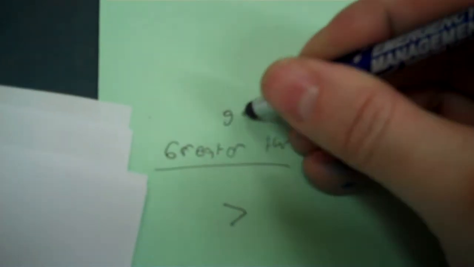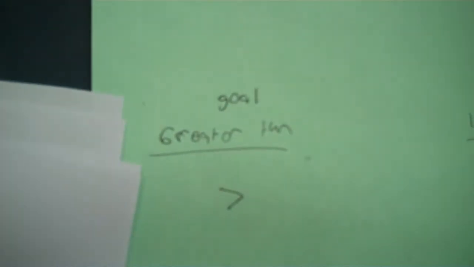Okay, story problems. These are not hard to set up, okay? Now, on this paper, can you put "greater than" is with goals? I use that in a story problem. "Less than" is have, okay?